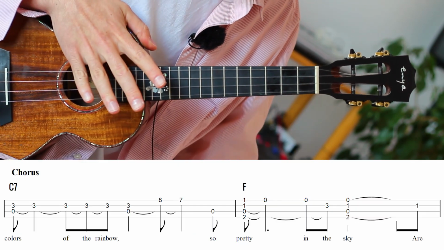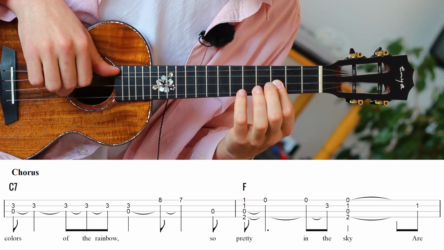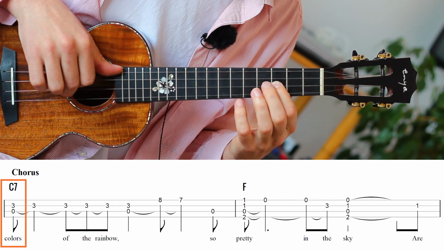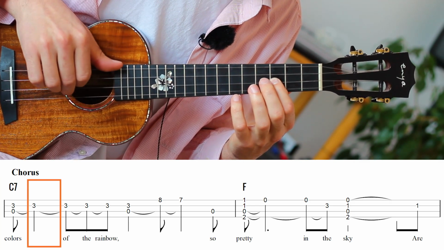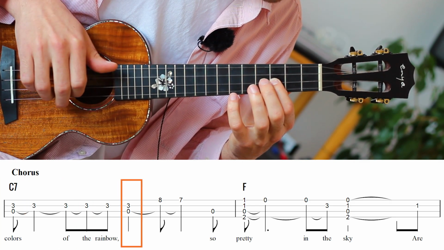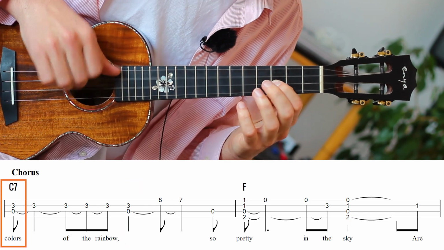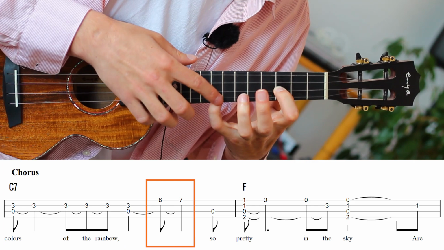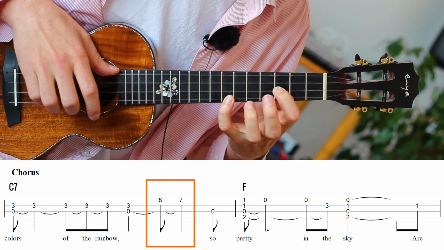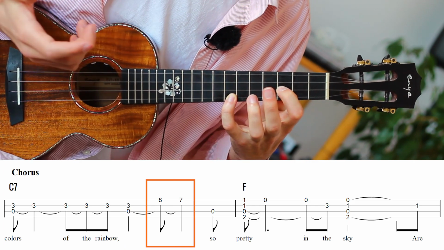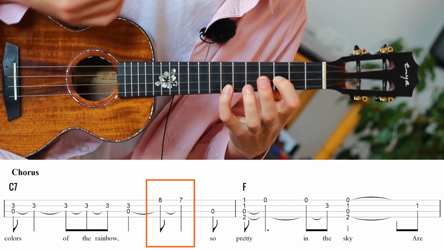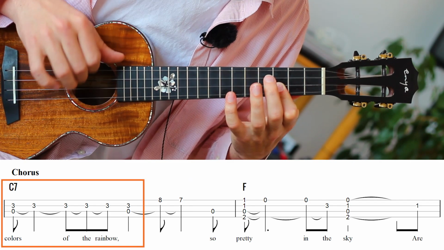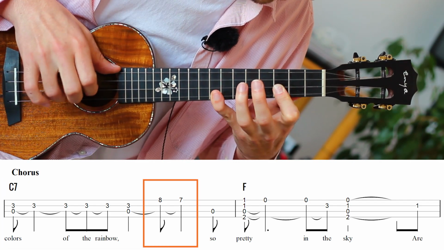And we go to the chorus. So again, we are having the C like this, avoiding the A string, and the rhythm here is pa pa ta ta ta ta. The colors of the rainbow. And I'm reaching here with the pinky on 8-7. This is two notes that something from the instruments is doing, and I just kind of like it, so I included it in the top. So the colors of the rainbow.